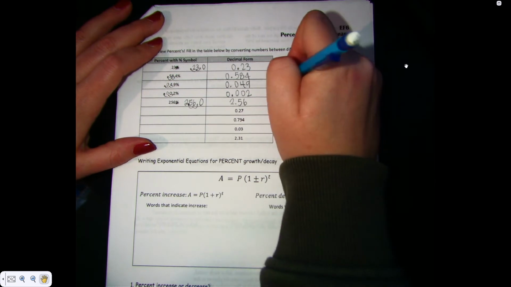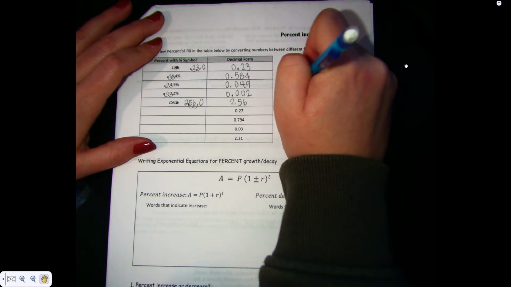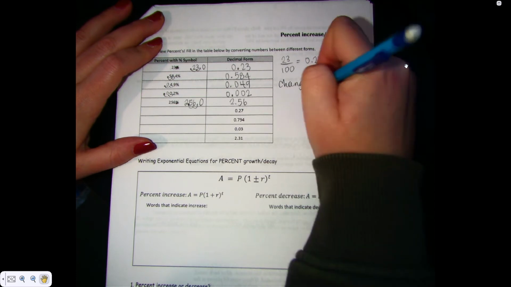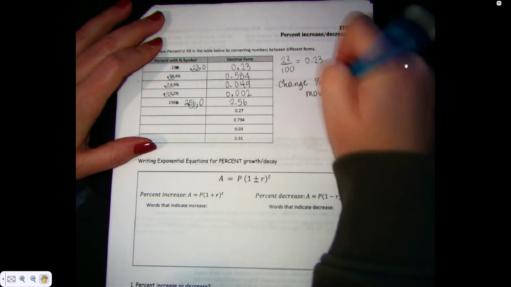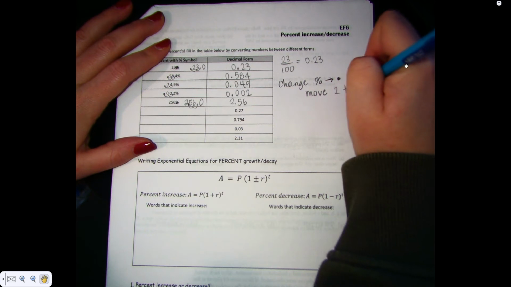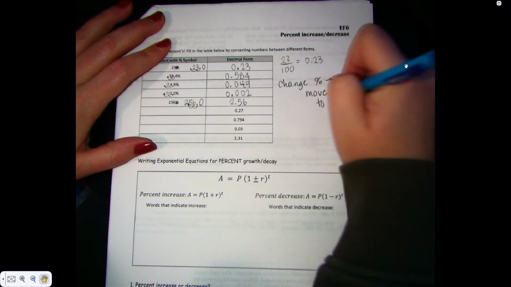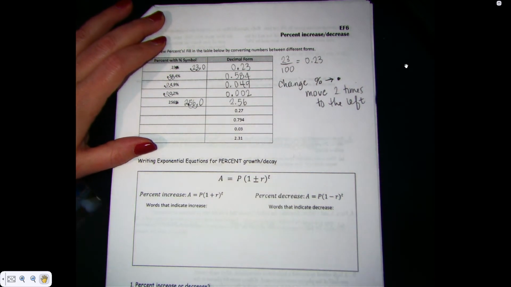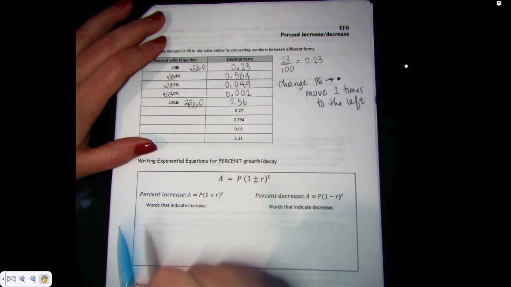So to change percent to decimal, move 2 times to the left.